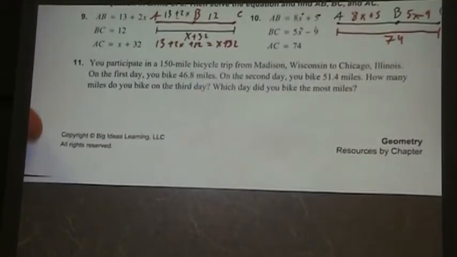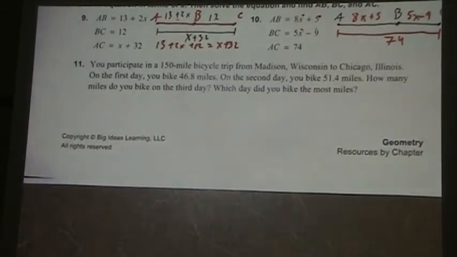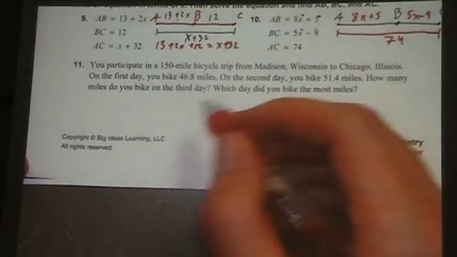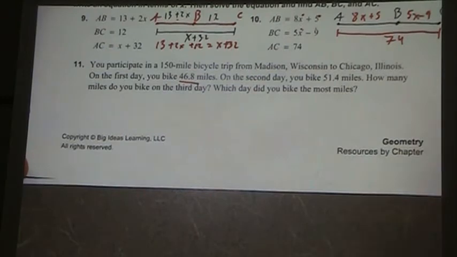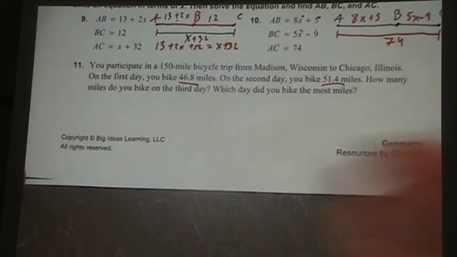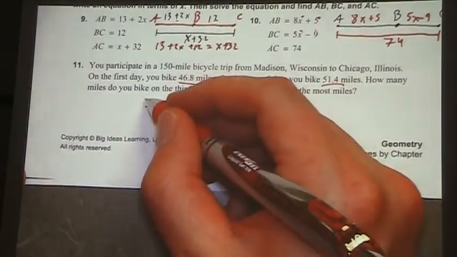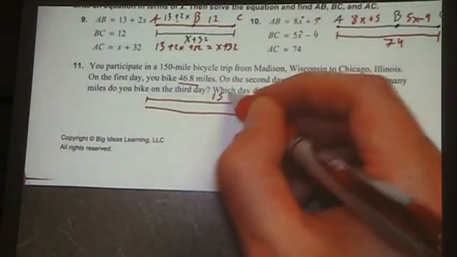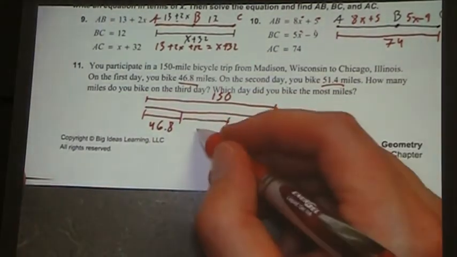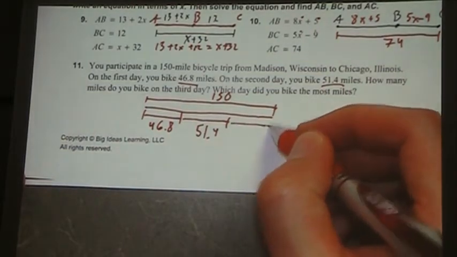And last but not least, number 11. You participate in a 150-mile bike trip. Sounds like a fun time. First, I don't think I could do that. First day you bike 46.8 miles. Second day you bike 51.4. How many miles will you need to bike on the third day, assuming that you finish the bike ride? Well, the whole deal is 150. We have a 46.8 and a 51.4, and we need to find this leftover.